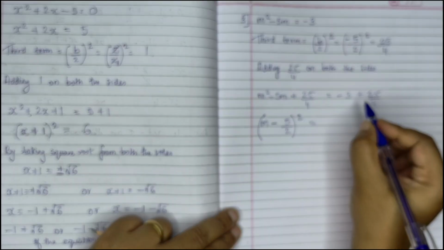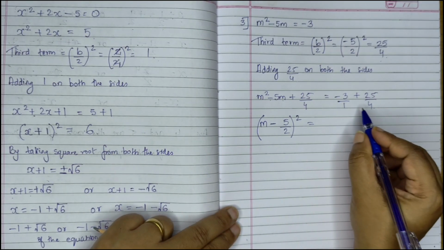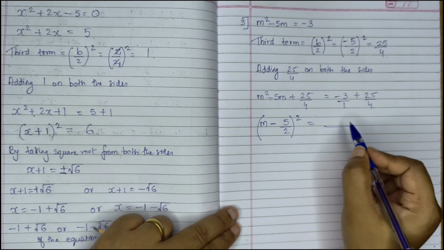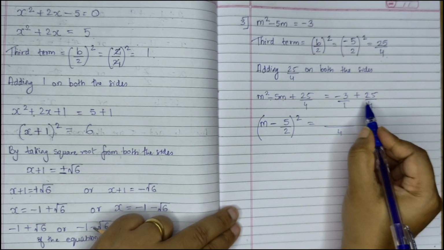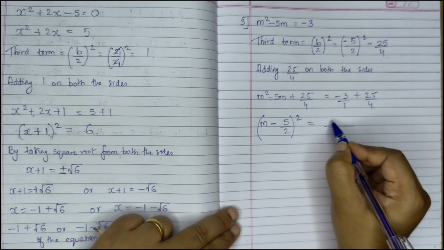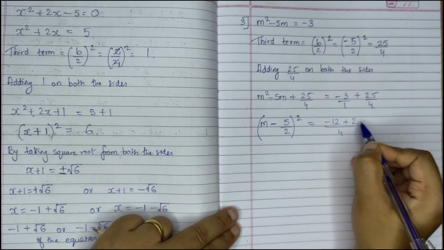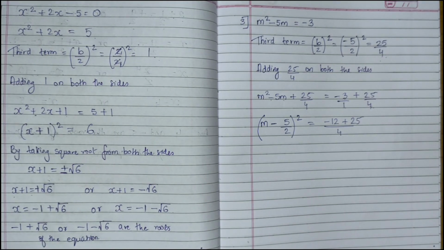Now see on the right hand side, there is no number, put 1 here. What we do for this is, we will multiply the denominator, 4 1s are 4, and then we will cross multiply, 4 3s are 12, minus 12 plus 25 1s are 25. Understood till here?